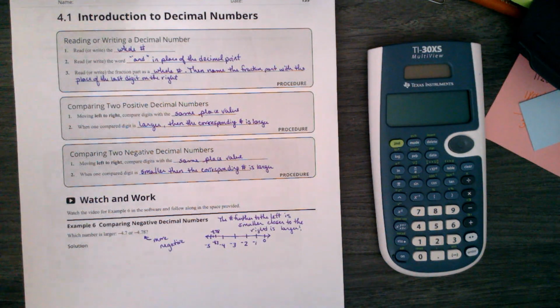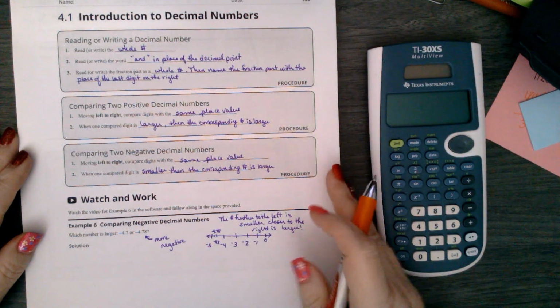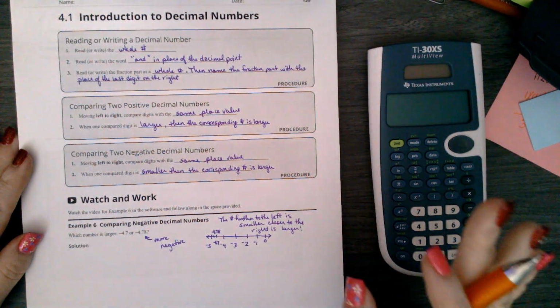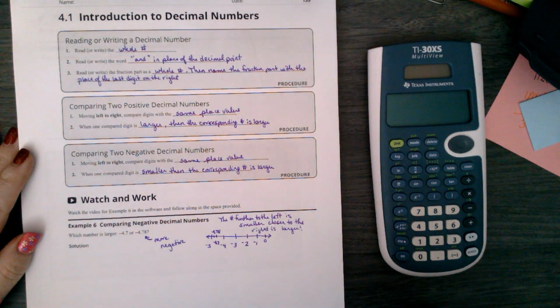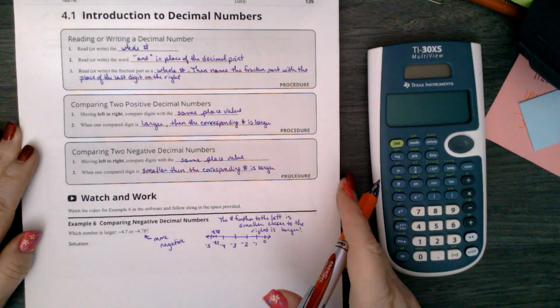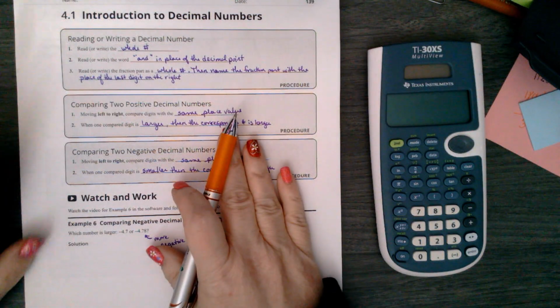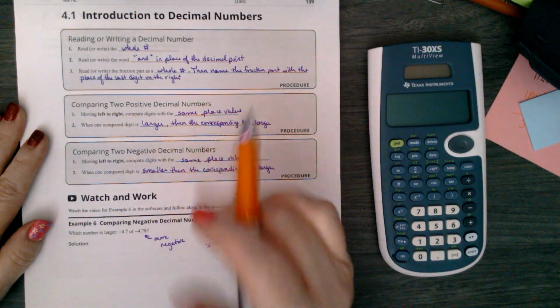Okay, so we're ready to start chapter 4 now. Maybe I can keep my hand out of the thing. Okay, so we're ready to start chapter. I promise we are. Introduction to decimal numbers. Hopefully this is going to go fast. Reading and writing a decimal number. This is like the slowest one of all, I hope, for what we're doing today.